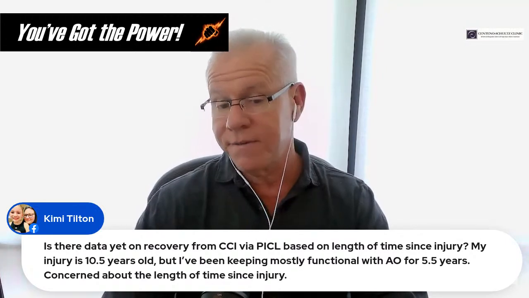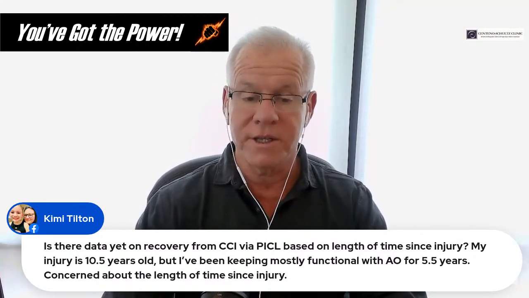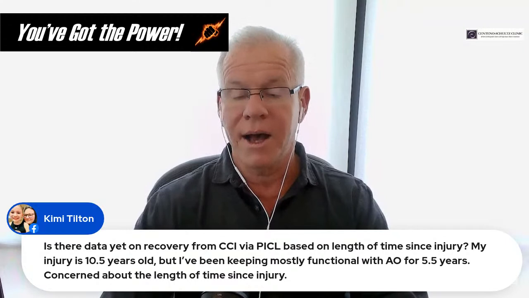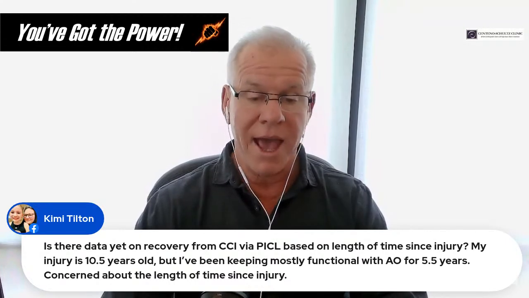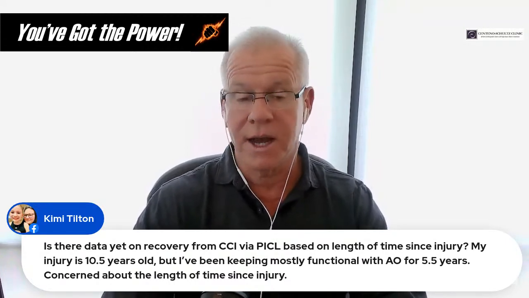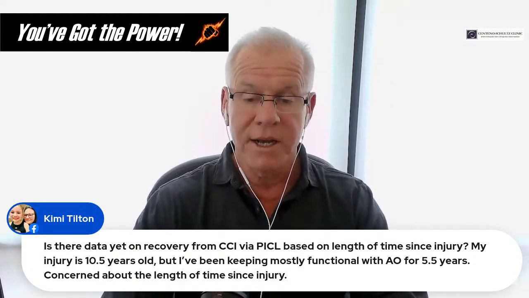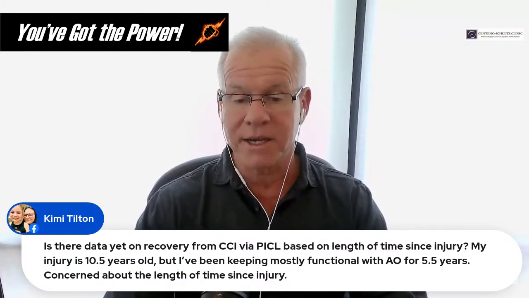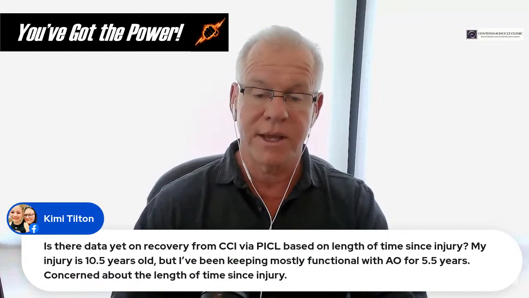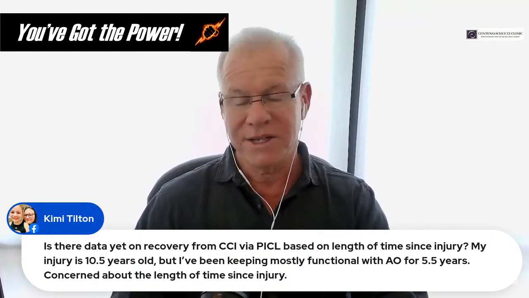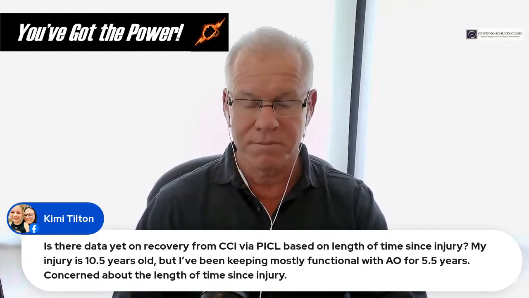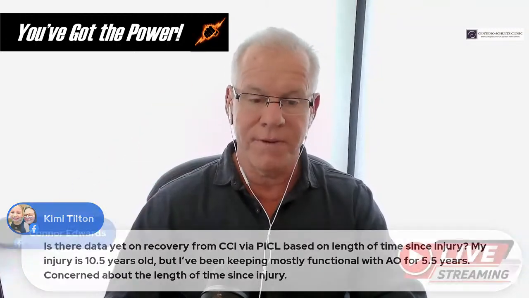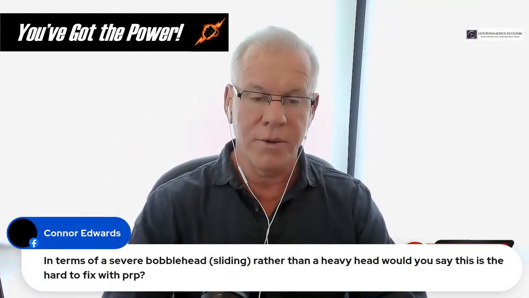Now, if you've been mostly functional with the AO for 5.5 years, that's a good thing. But there's no doubt that if you've had this problem for a long time, there's always that risk that certain aspects of the neurologic issues can become baked in. Obviously, less so if you're staying in alignment and you're functional with the AO.